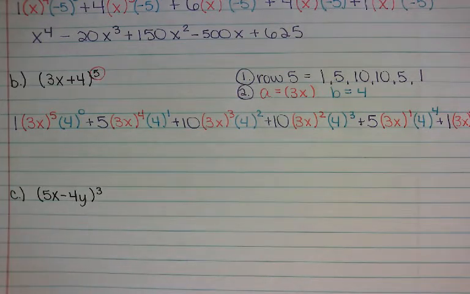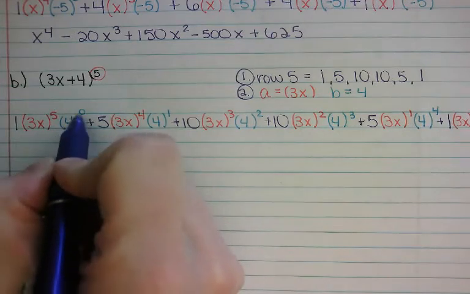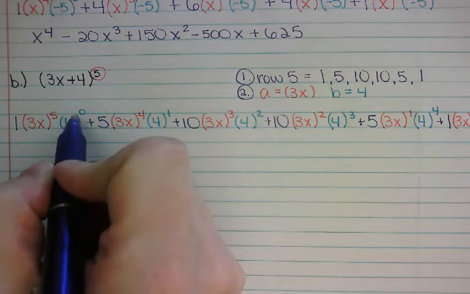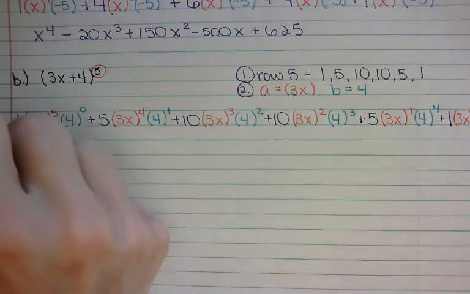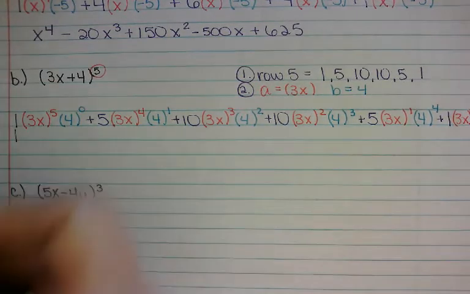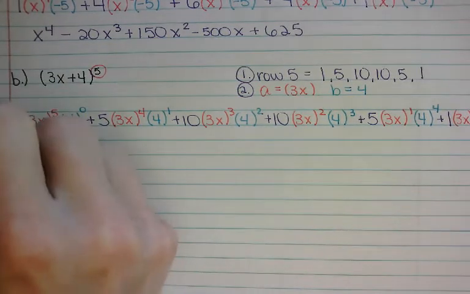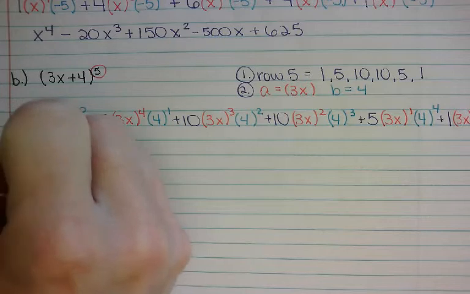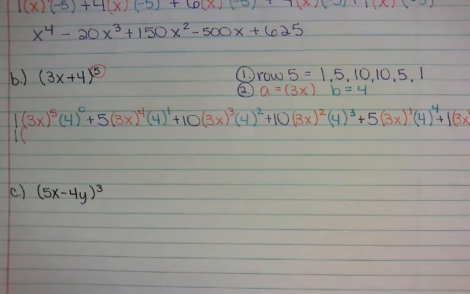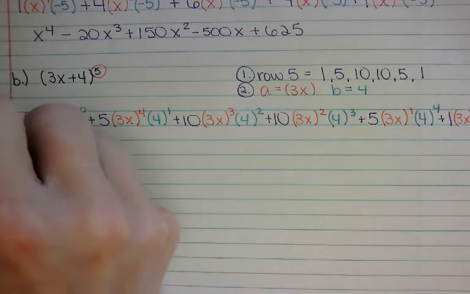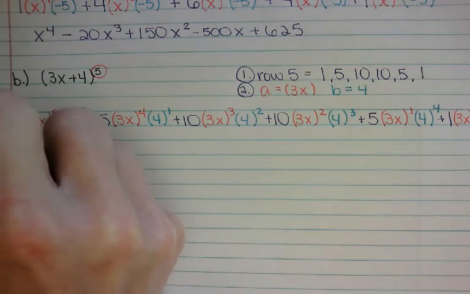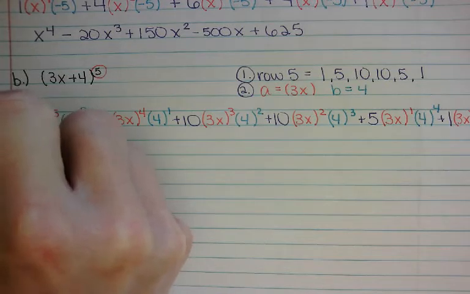Okay, so 4 to the 0 is 1. Okay, but if you look here, I've got a 1. 3 to the 5th. So you've got your 3 times your 3 times 3 times 3 times 3. And that's going to give you 243. X to the 5th.